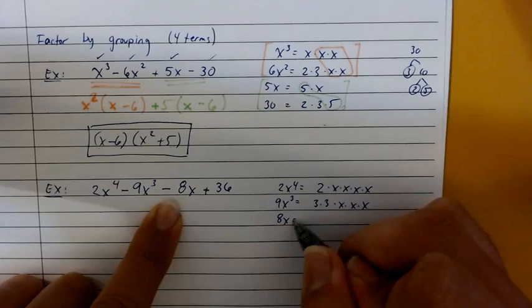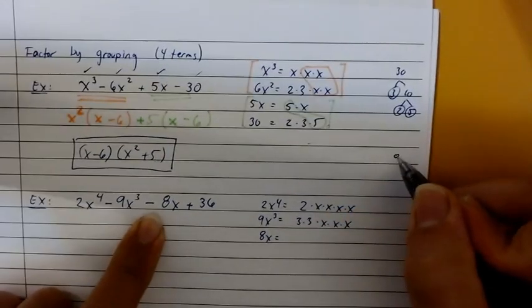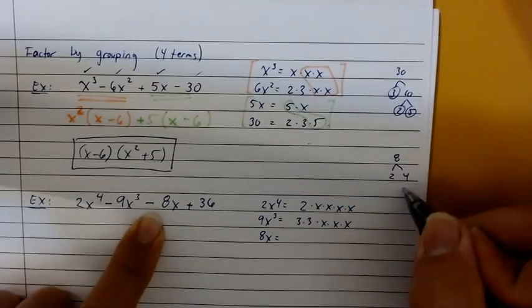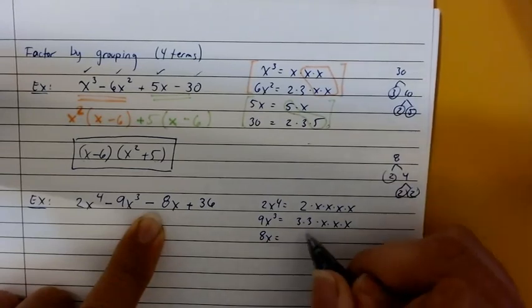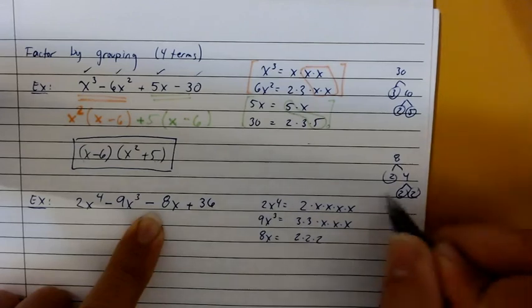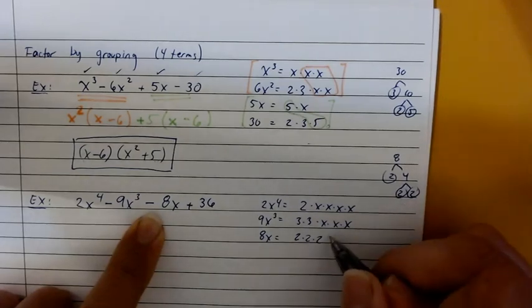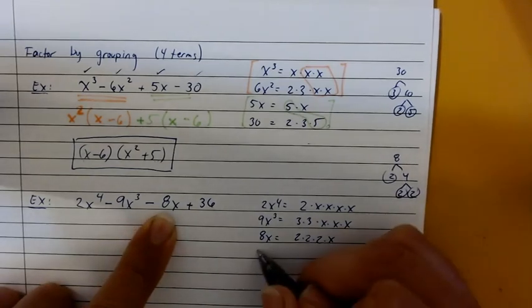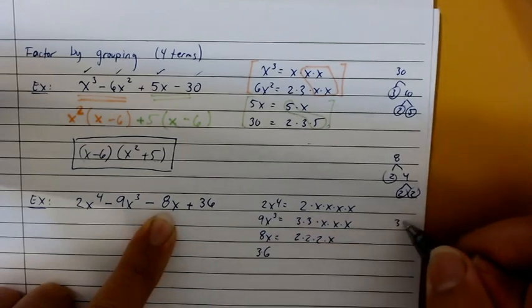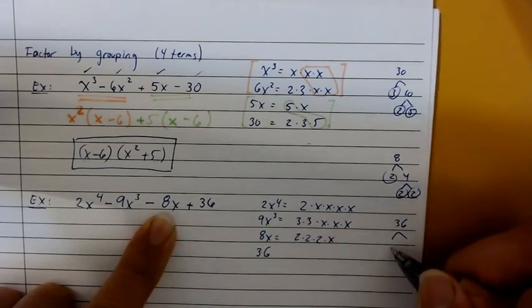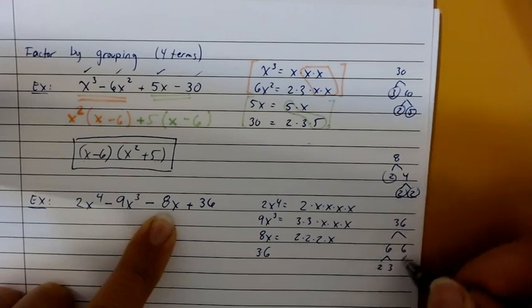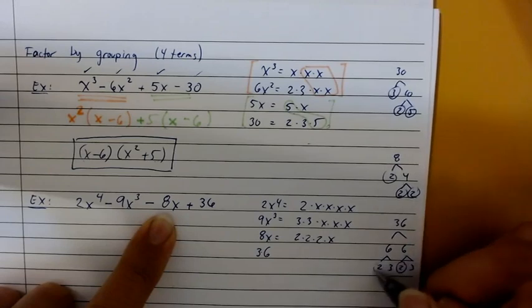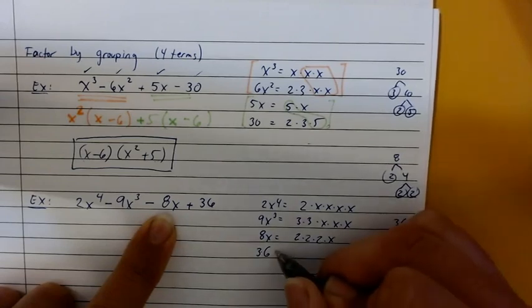My 8x, well, 8 is 2 times 4, and that 4 factors as 2 times 2. So 8x is 2 times 2 times 2, there's 3 2's right there, times the x. And then 36, well, 36 is 6 times 6, and each of those 6's is 2 times 3. So I have a pair of 2's and a pair of 3's.